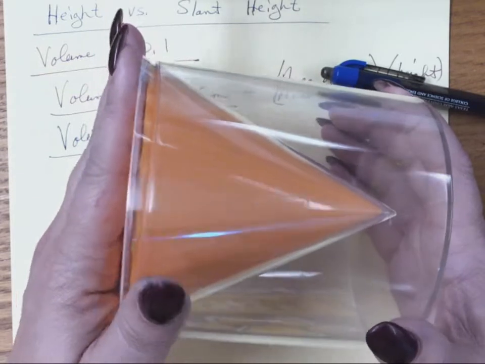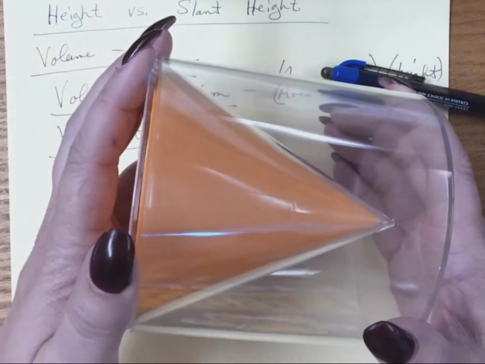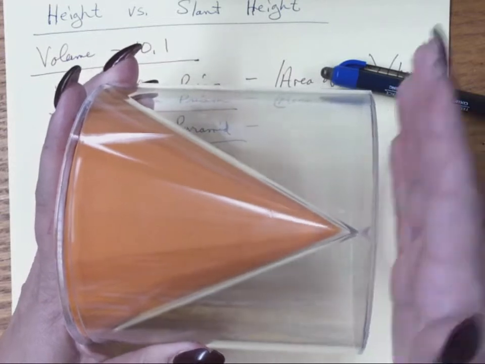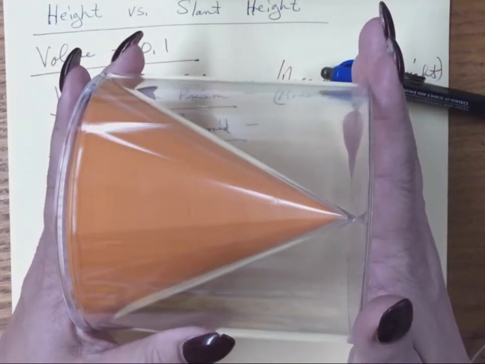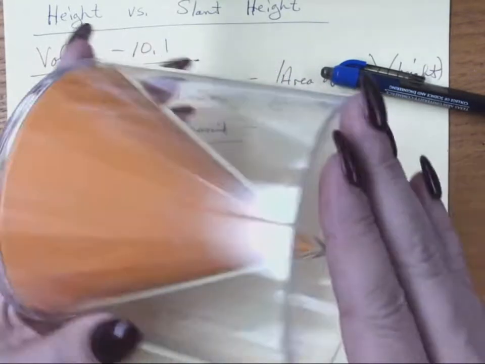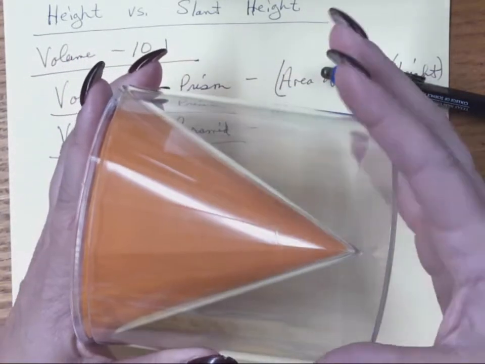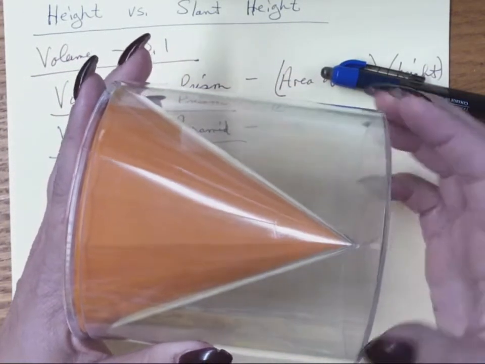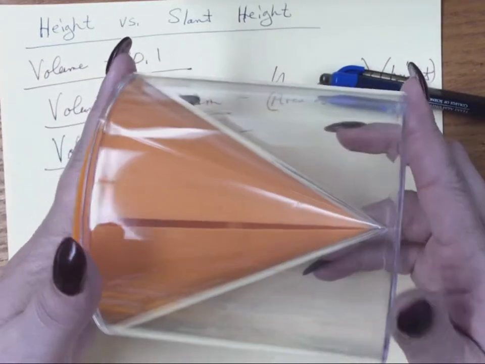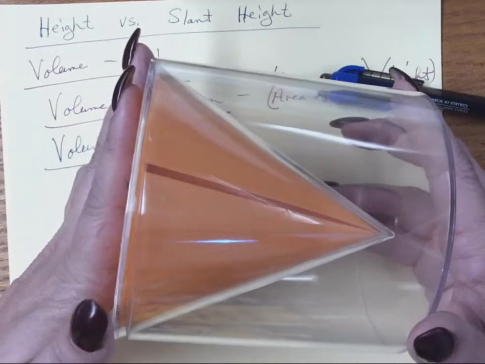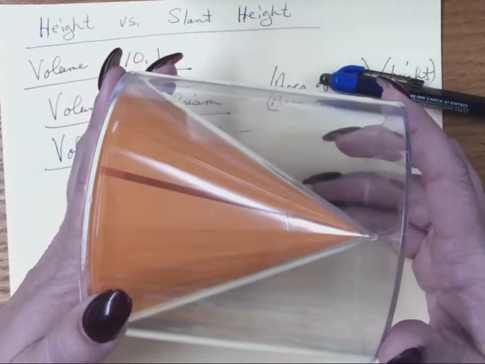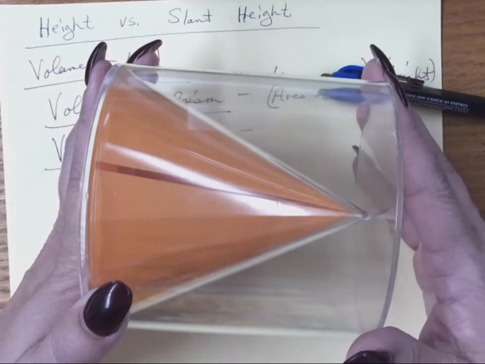So what we actually end up doing in most cases with a pyramid, or in this case a cone, is we will take the formula for finding a cylinder, that's the area of the base times the height, and then we'll multiply it by some fraction. And in this case, I think it's 1/3, but I'm not sure. But the fraction of the space that it fills up, that's what I'm after.